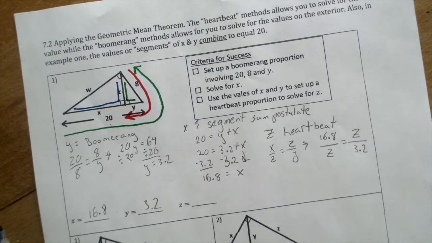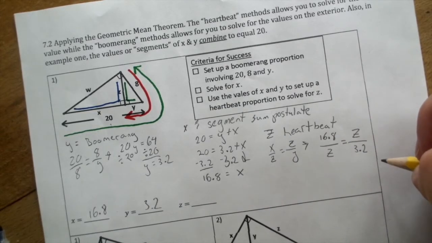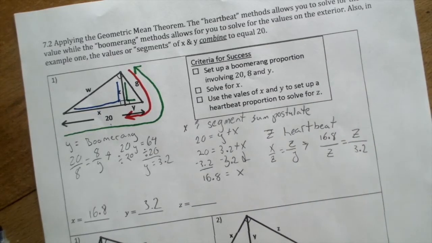Cool. From here, we're going to do our algebra. We're going to cross multiply 16.8 times 3.2. Show you on the calculator here. We should get 53.76.